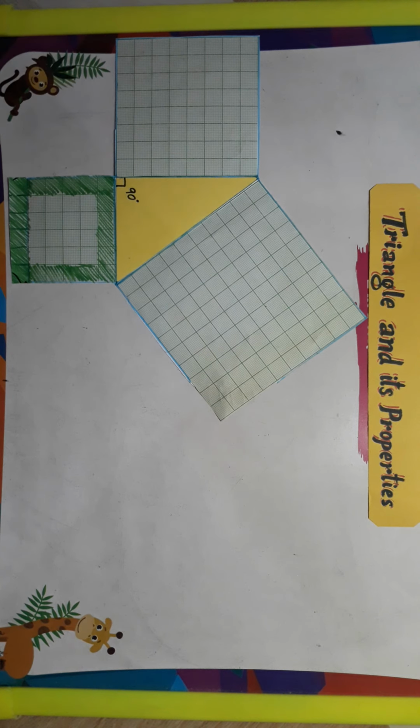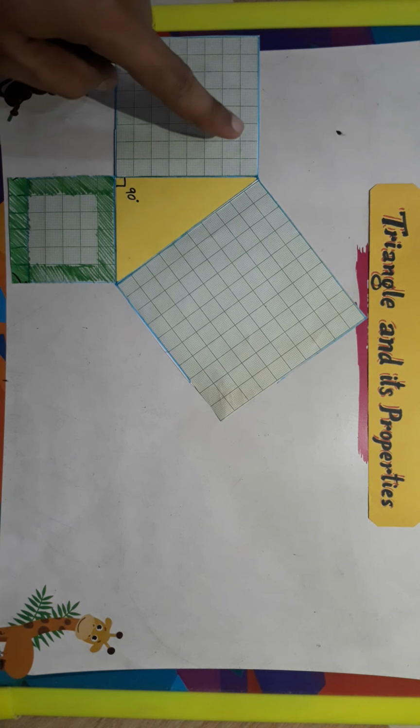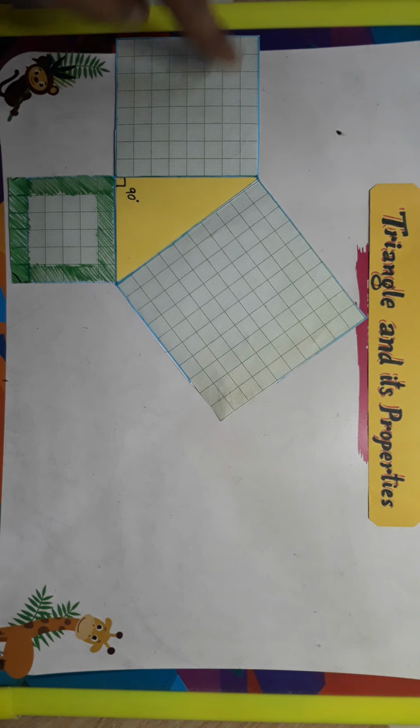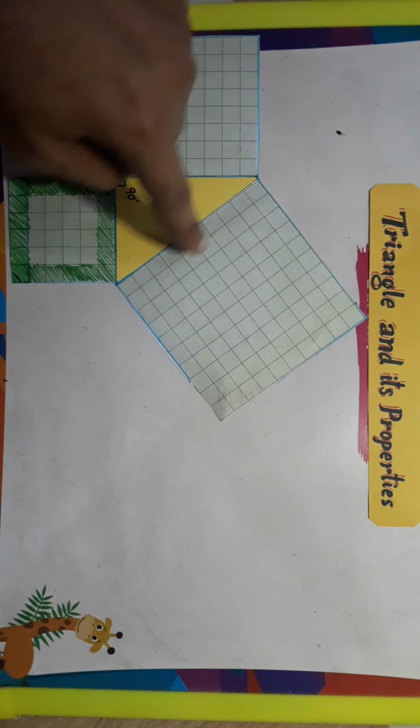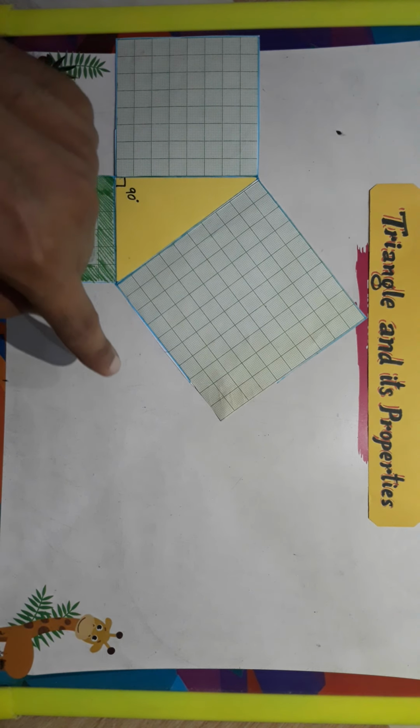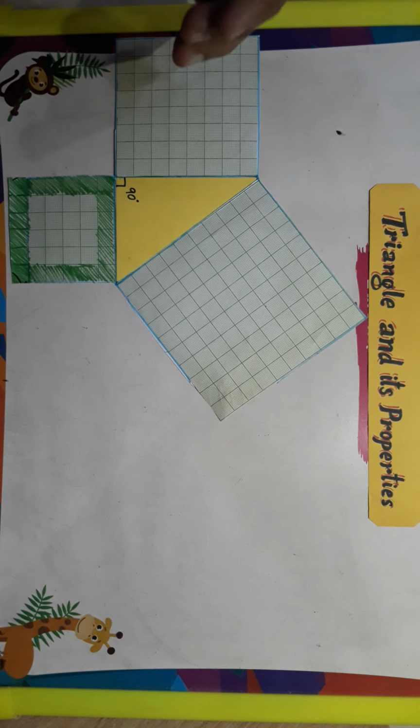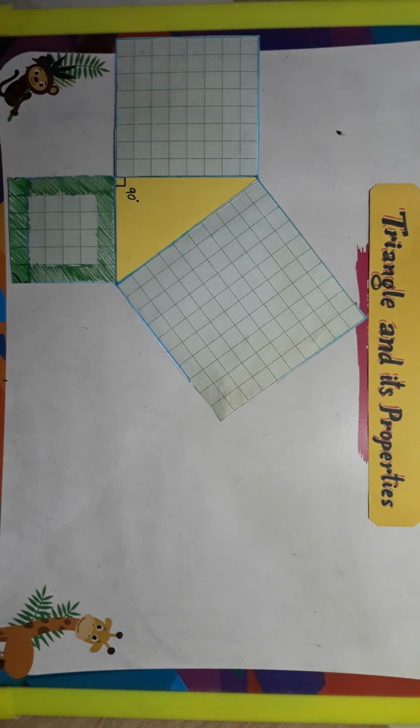Now over here what you observe is that if it is a square of 6 into 6, when you count the number of blocks, you will be getting 36. When it is a square of 8 into 8, and you count the blocks, you will be getting 64. And when it is a square of 10 into 10, the number of blocks inside will be 100.